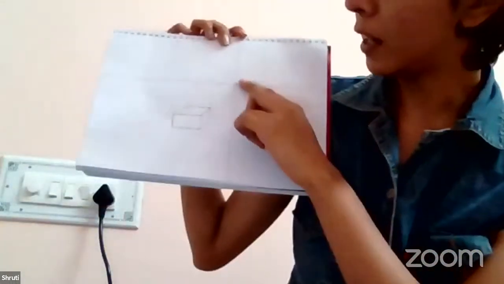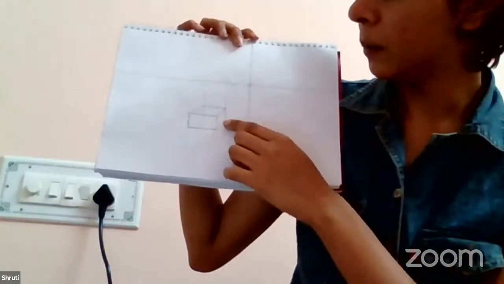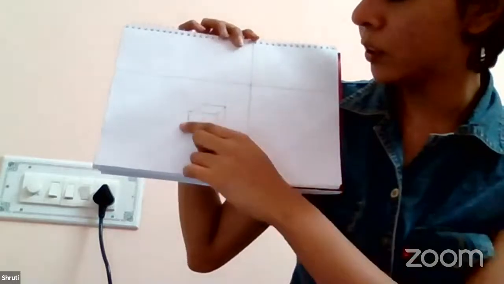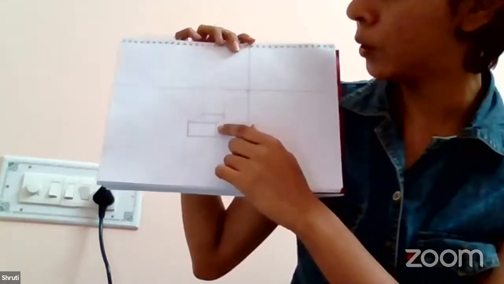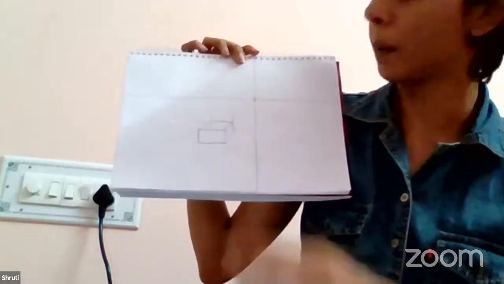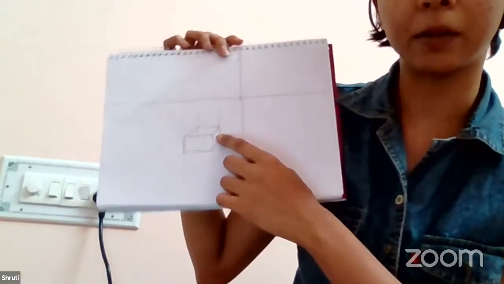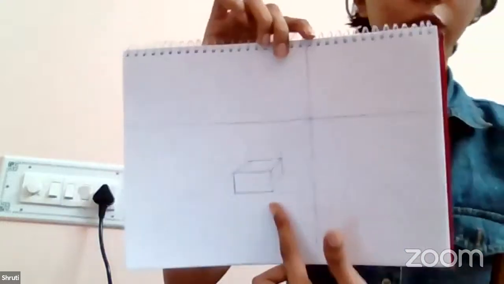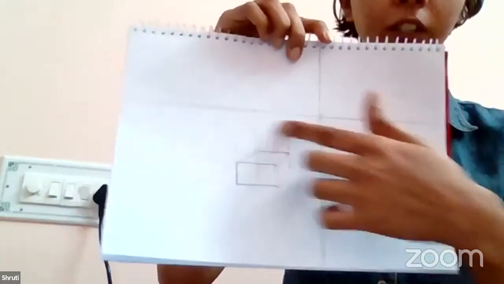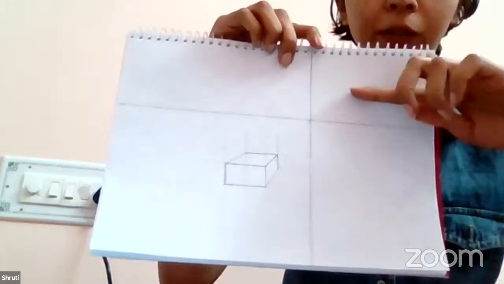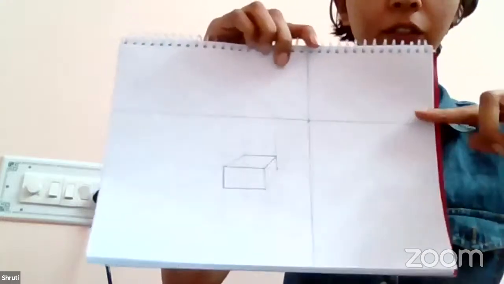Now I've made another cube inside, but I would like you to make a cube and turn it into a cuboidal object, like maybe a table. So try and make a table in this vision. Place your horizontal line a little up in the vision and then try to draw this one.